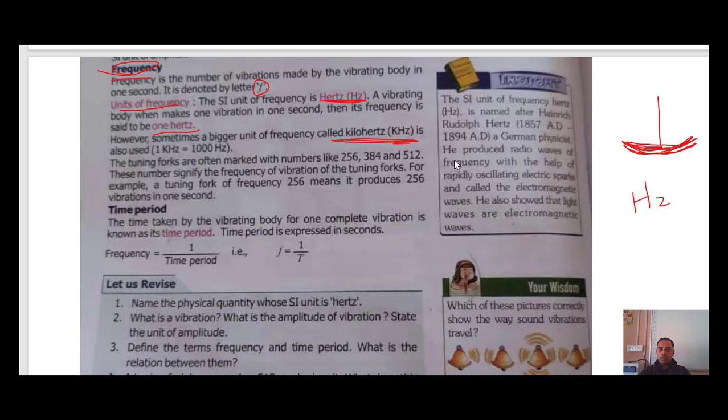Tuning forks are often marked with numbers like 256, 384, 512. These numbers signify the frequency of vibration of the tuning fork. For example, a tuning fork of frequency 256 means it produces 256 vibrations in 1 second. In the previous class we discussed the tuning fork. It looks like this. When you come to school, I will show you. Here a number is written. Suppose 256 is written. That means if you hit it, in 1 second it will vibrate 256 times. Okay, that is the frequency. It produces 256 vibrations in 1 second.